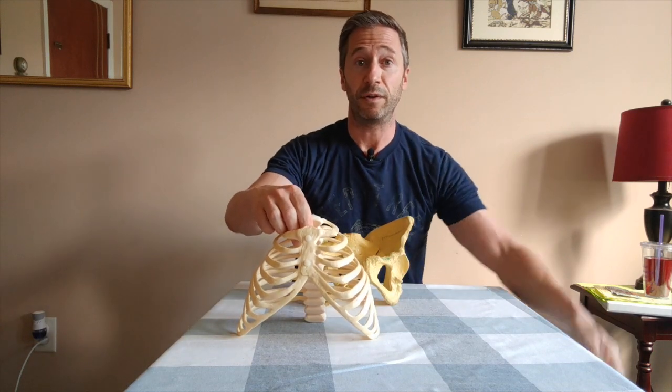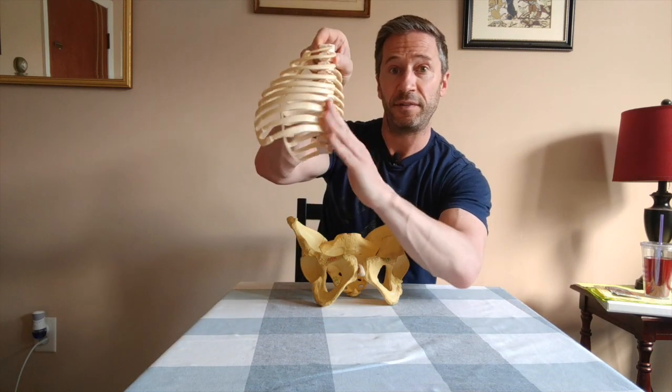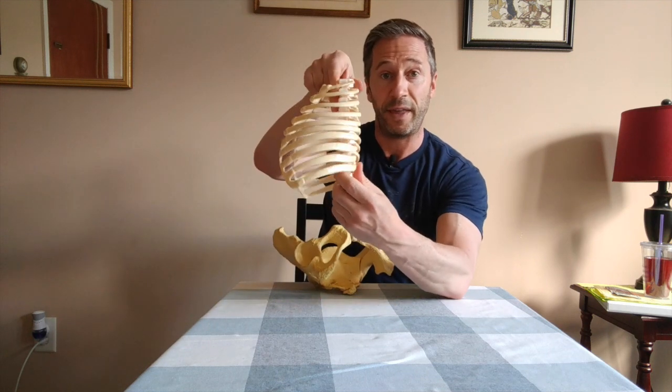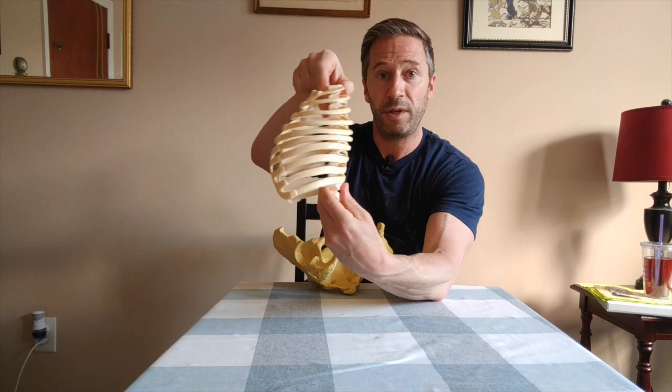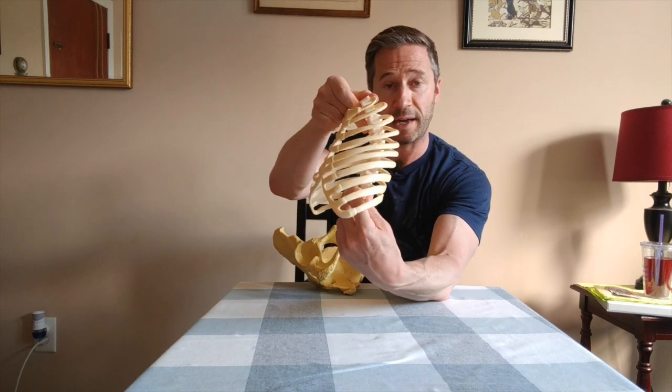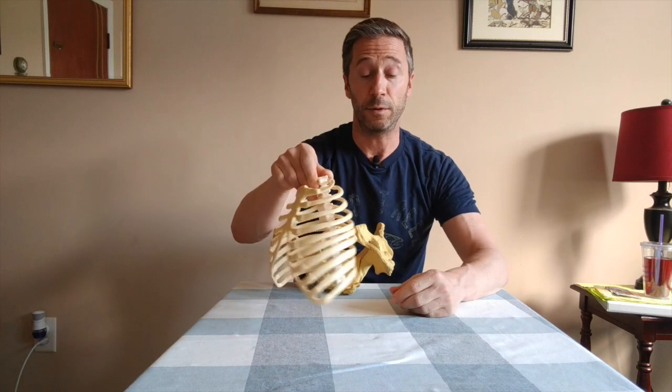Most people swing the arm forward, and here's the left side, it arches, and they fall back to the right. When that left arm swings forward, the rib cage should be flexed. The rib cage should be moving back as that arm moves forward.